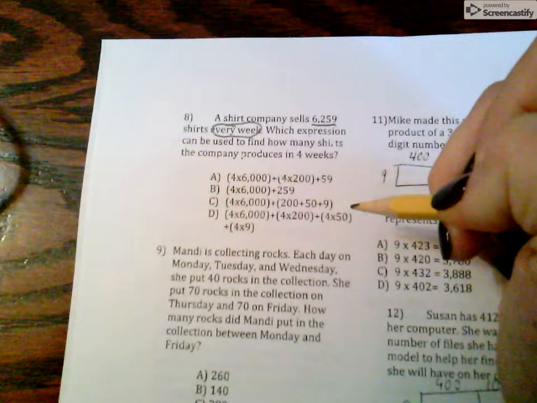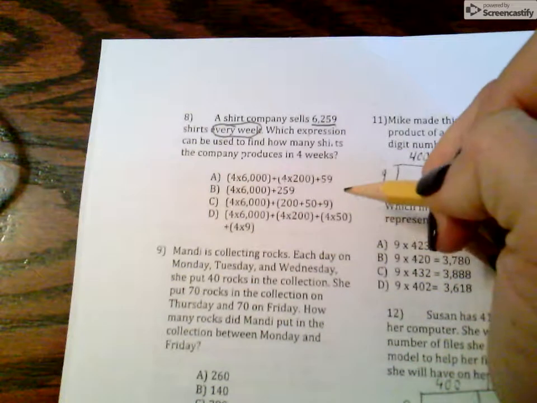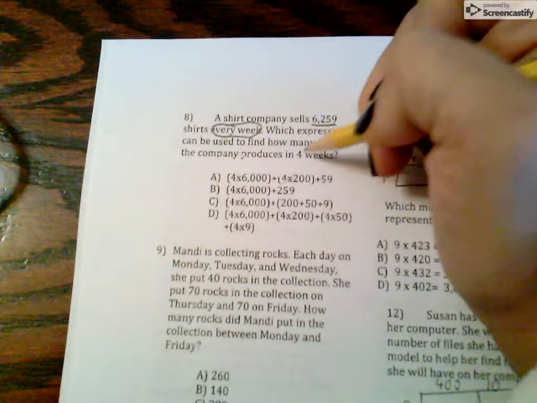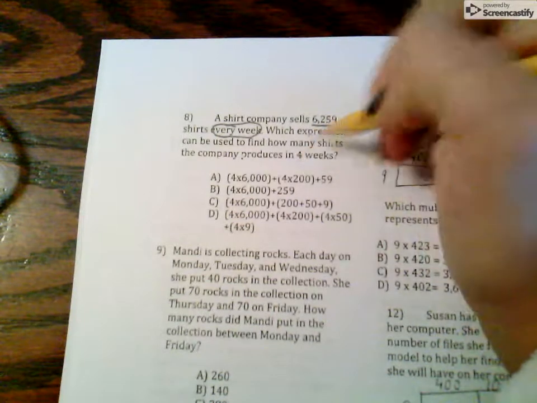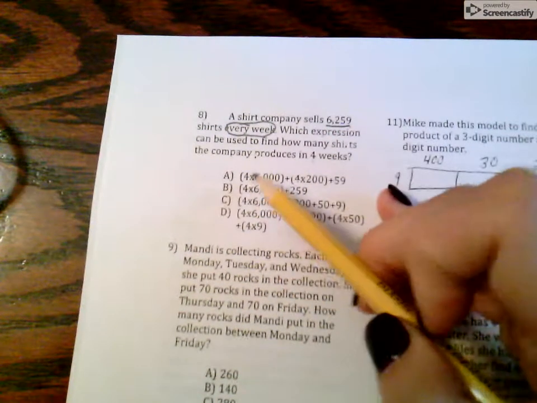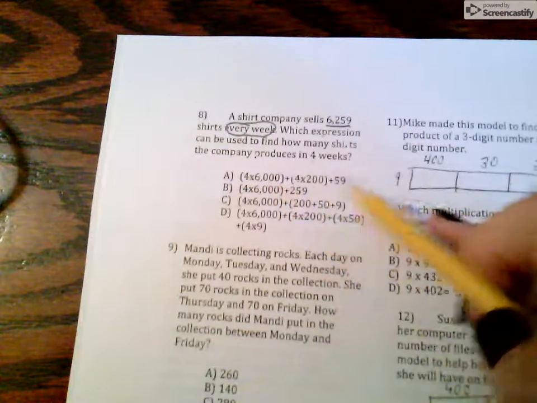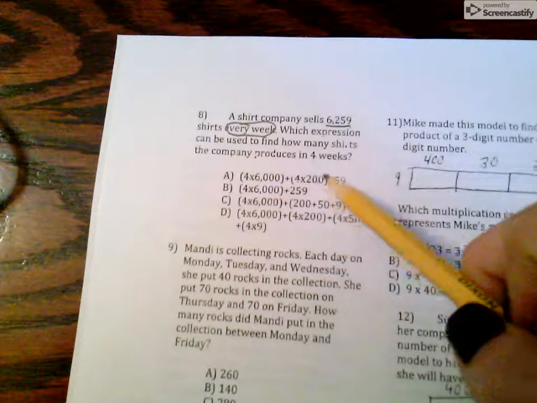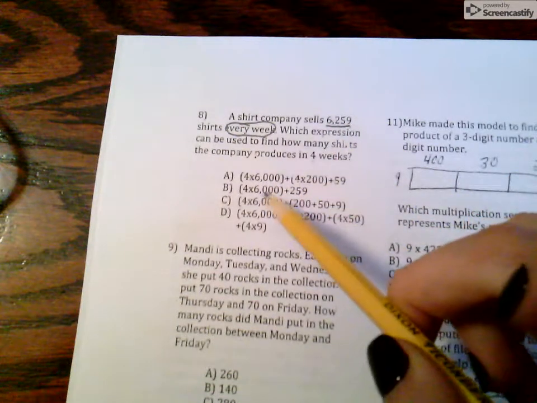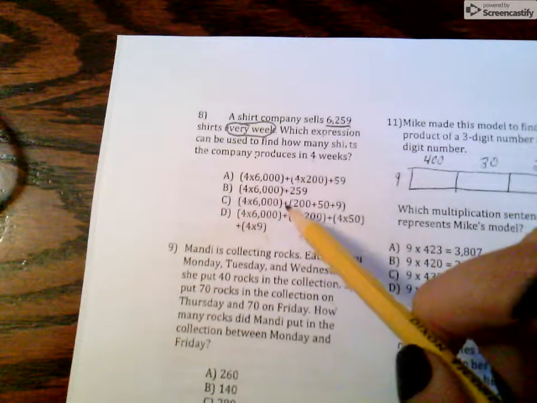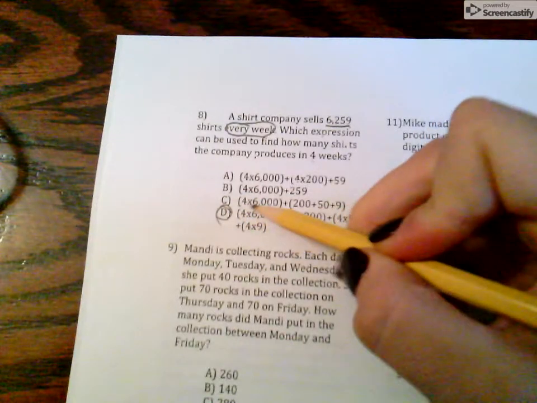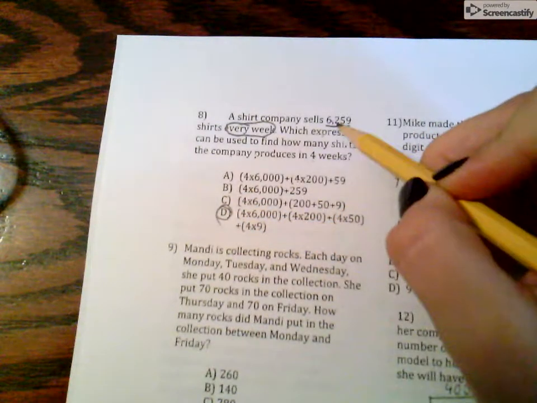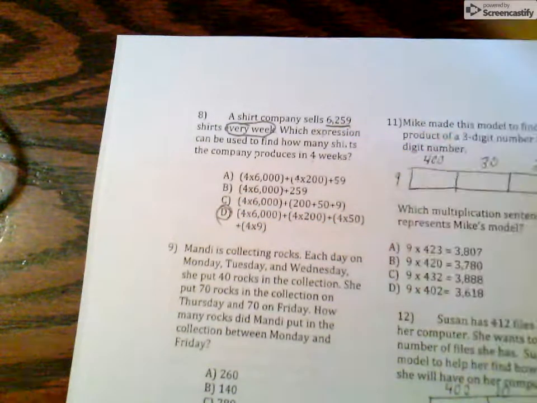It looks like we're going to have to use the distributive property. And the distributive property, remember, you distribute the 4 to each digit. So I see that they have 4 times 6,000, but they didn't distribute to each single digit and give its value. Same thing here, and D would be right because I see the 4 times the 6,000, the 4 times the 200, 4 times 50, and then 4 times 9.